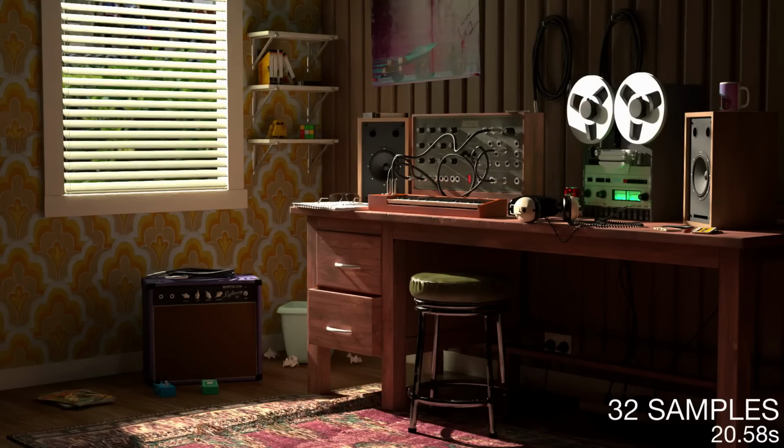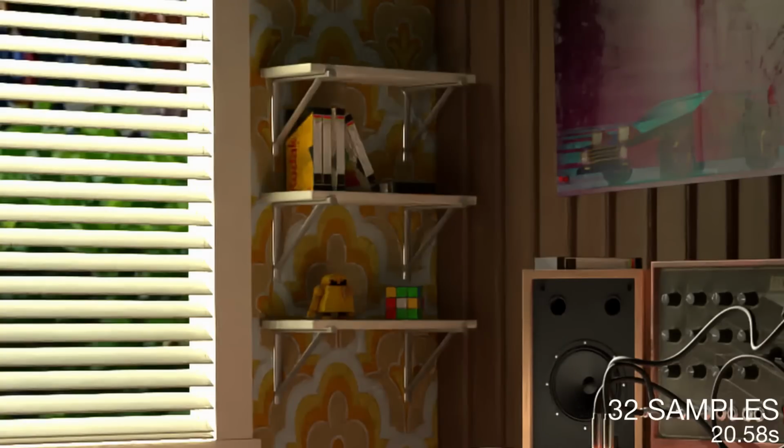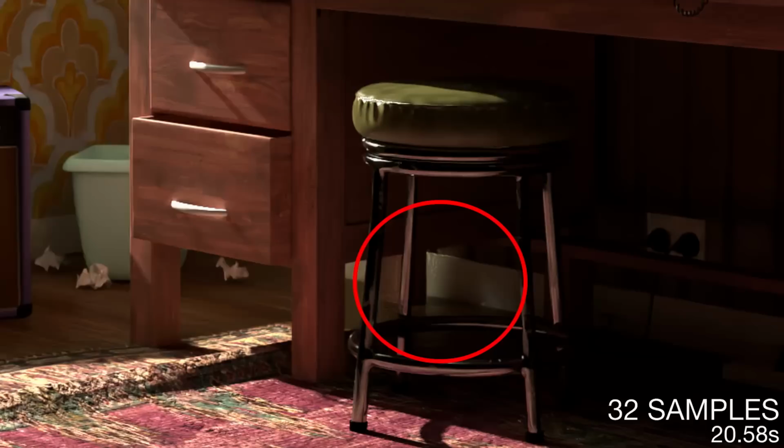At 32 samples, we get a render time of 20.58 seconds, and you'll see that Optics is starting to figure out what is going on with this 70s wallpaper, though it's still not quite sure. We're still seeing some wobbling there, as well as a little bit of artifacting up in the corner there near the shelves, as well as this area next to the back leg of the desk near the wall.